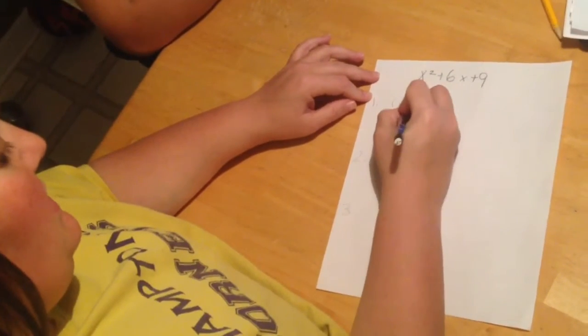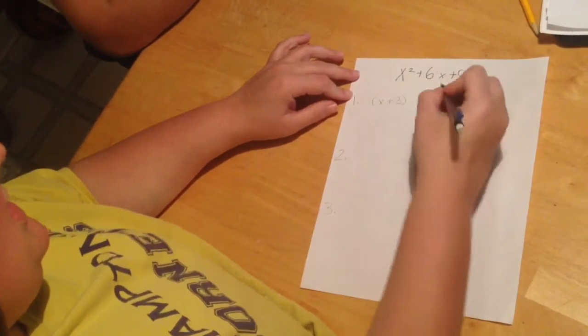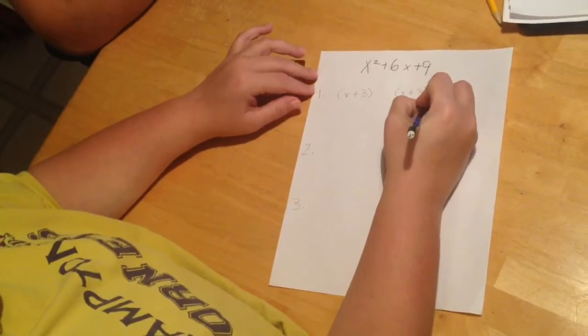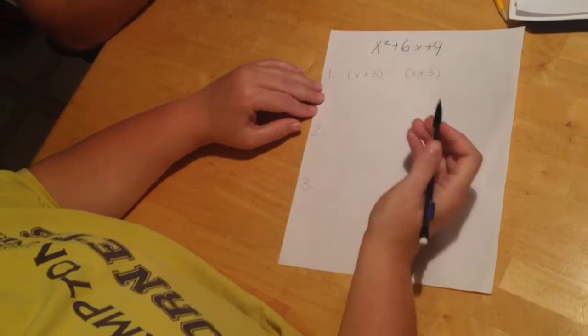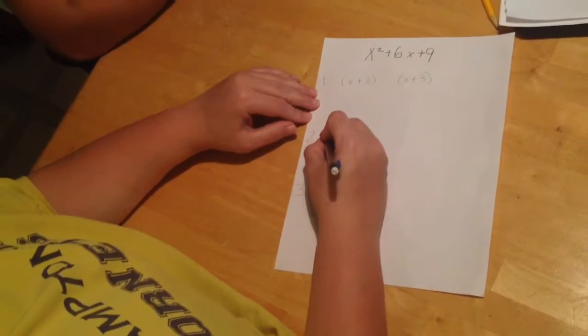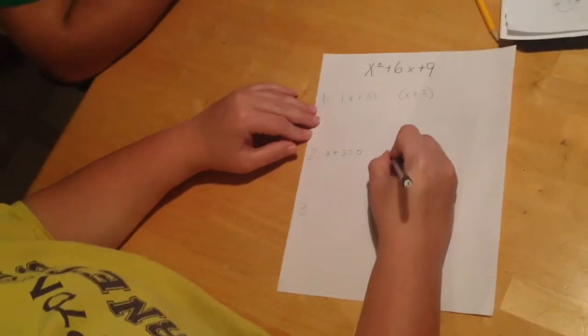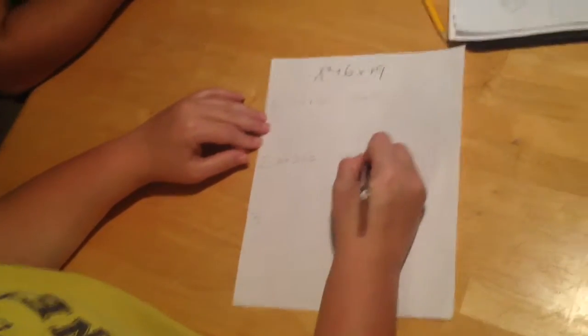So x plus 3 and x plus 3. Now I need to set them to 0. Yes. Which would be x plus 3 equals 0 and x plus 3 equals 0.